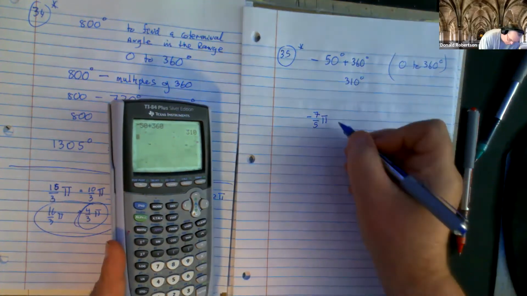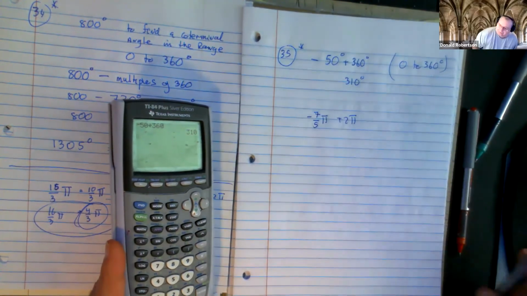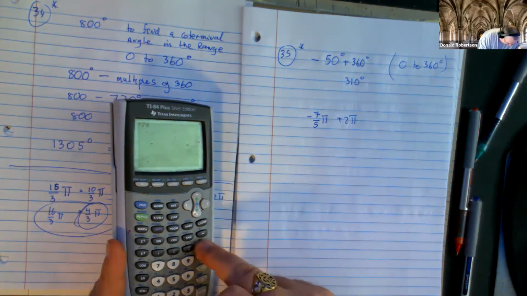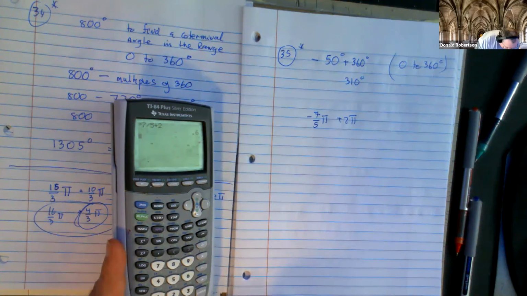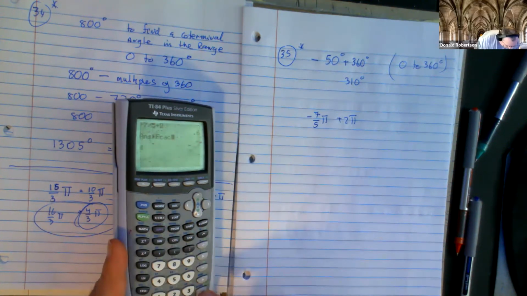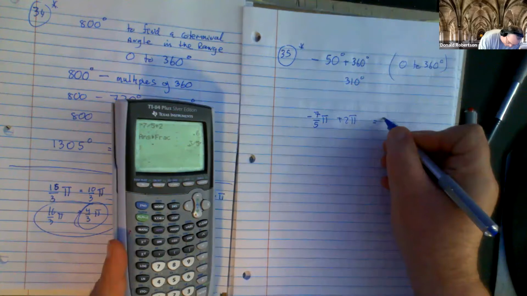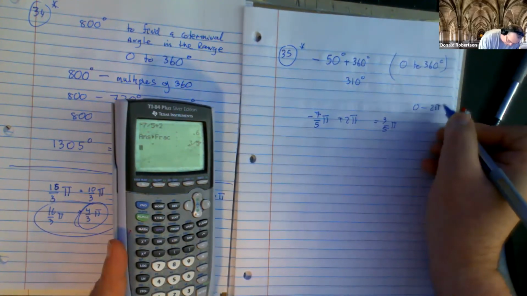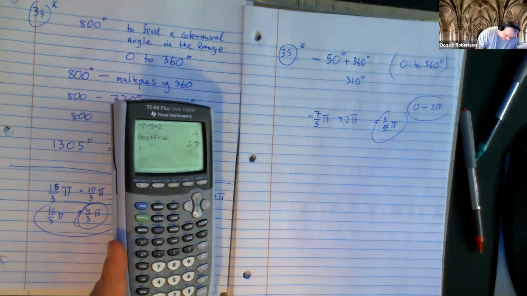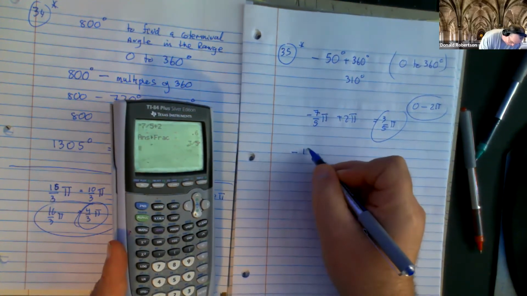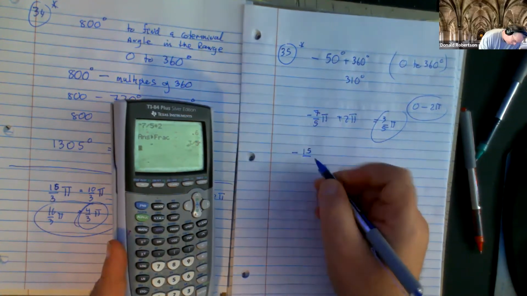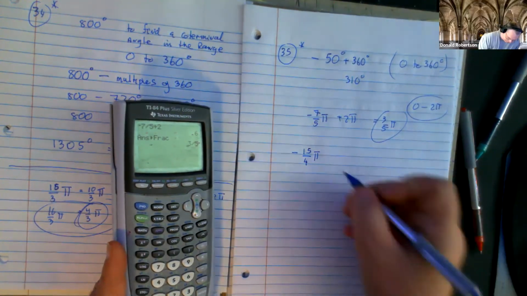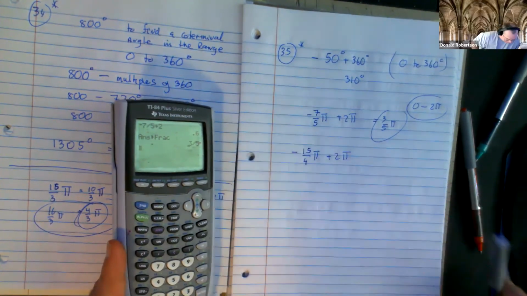In radians, wouldn't you just add 2 pi? So let's see what that looks like. Negative 7/5 pi add 2 pi gets me 3/5 pi. And 3/5 pi is in the range 0 to 2 pi. So I stop. If it was a really big negative, like that, I might add 2 pi, see what we get.